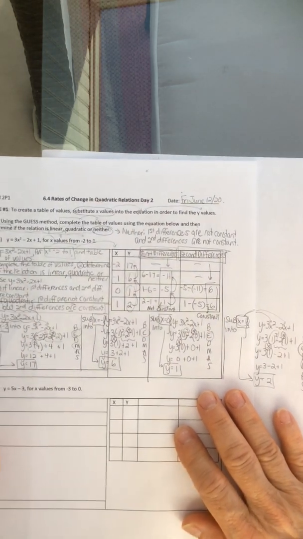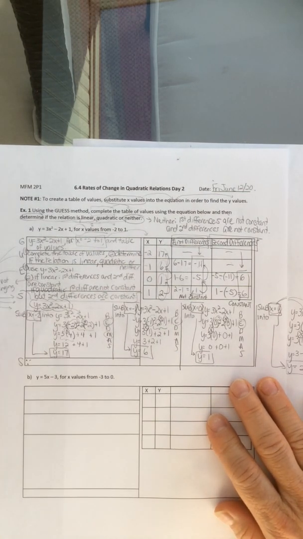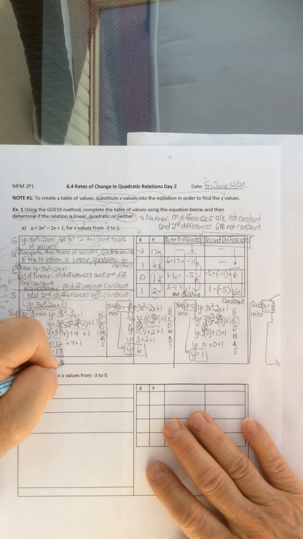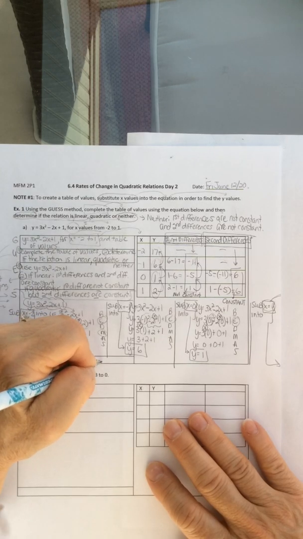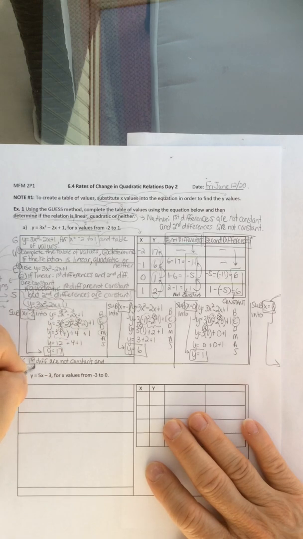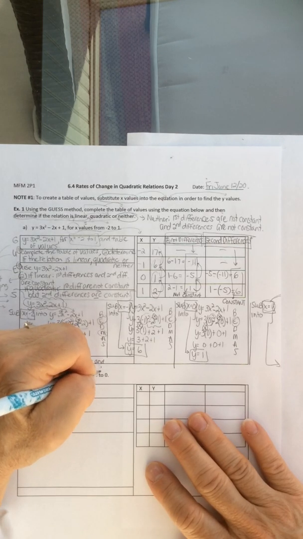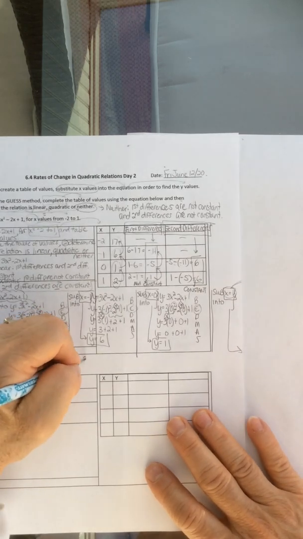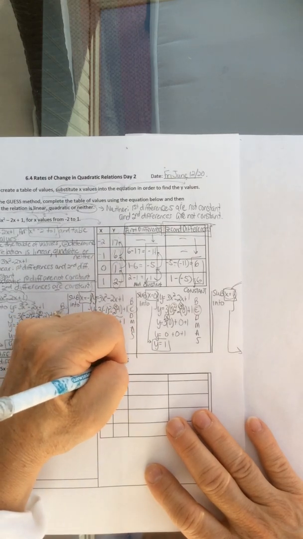So in my solution, I'm going to write my sentence: since first differences, first diffs, are not constant and second differences, or second diffs, are constant, therefore the relation is quadratic.